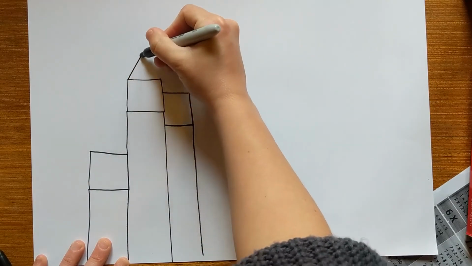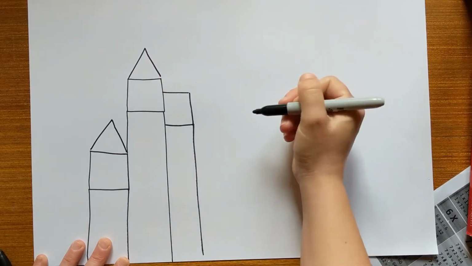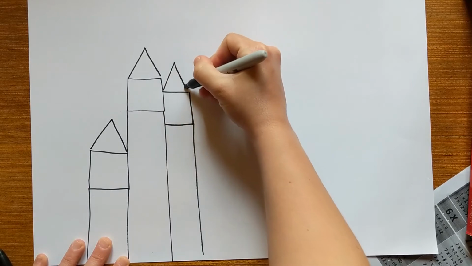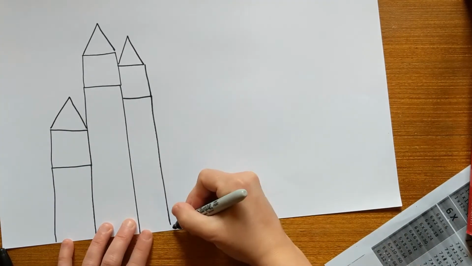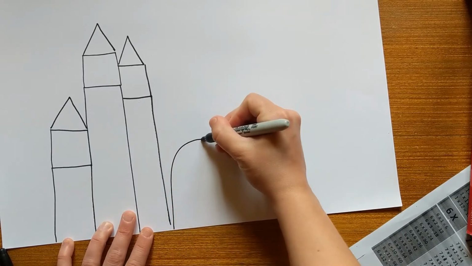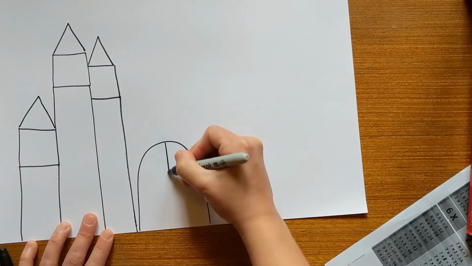And on top of these I'm going to put some triangles. Just like on the top of a castle, I have lots of peaks. Okay, you might put windows in here later. Before I keep going, I'm going to put a big door here, just like Mary Blair did. I'm going to put this here.